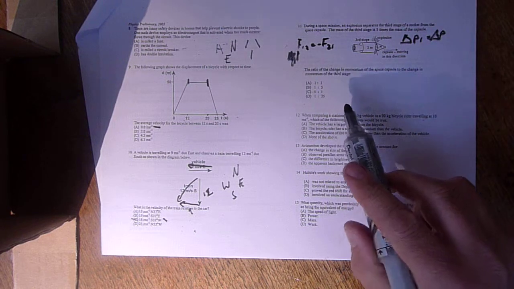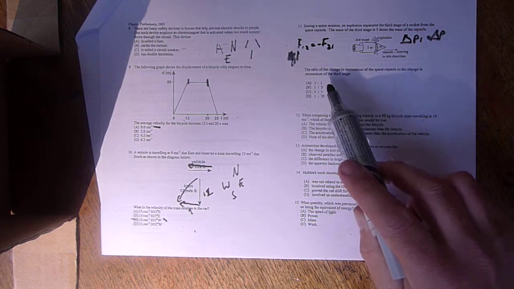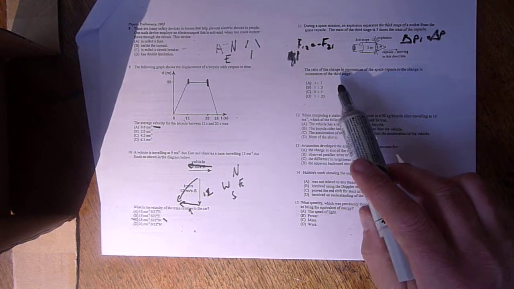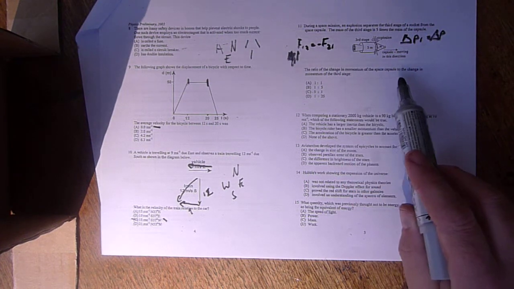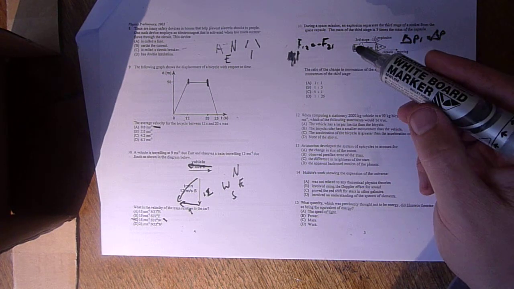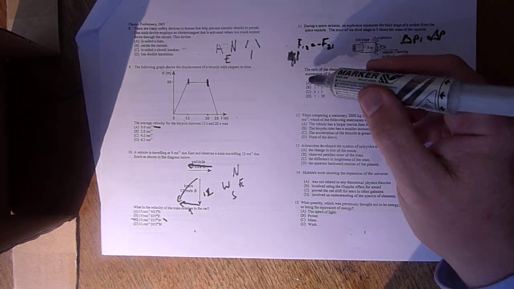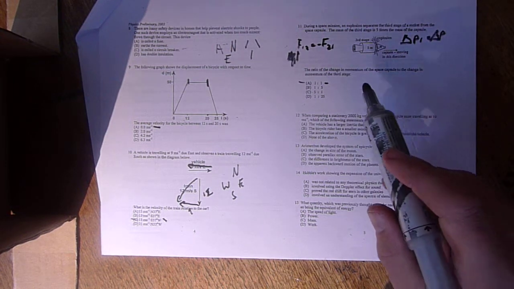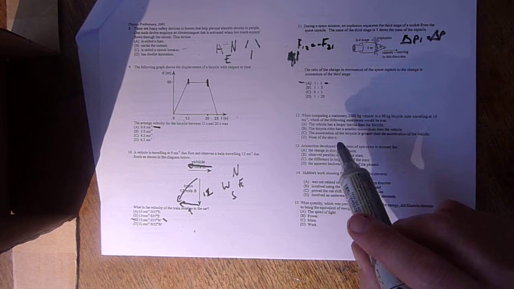The ratio of the change of momentum of the space capsule to the change of the third stage should technically be minus 1 to 1. So that's the correct one. So the overall change in momentum is 0. So minus 1 plus 1 is 0.